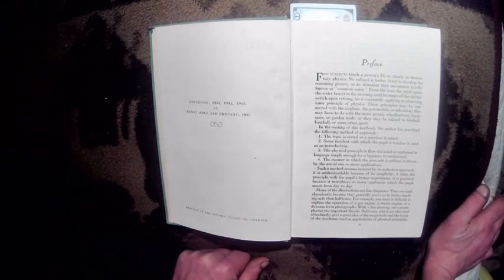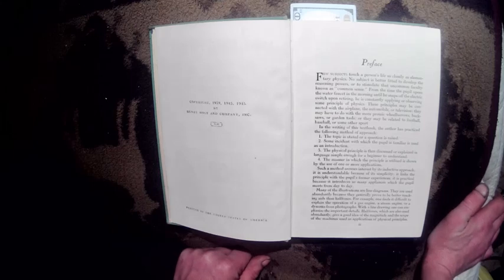Few subjects touch a person's life so closely as elementary physics. No subject is better fitted to develop the reasoning powers or to stimulate that uncommon faculty known as common sense. From the time a pupil opens the water faucet in the morning till he snaps off the electric switch upon retiring, he is constantly applying or observing some principle of physics. These principles may be connected with the airplane, the automobile, or television. They may have to do with the more prosaic wheelbarrows, bucksaws, or garden tools, or they may be related to football, baseball, or some other sport.